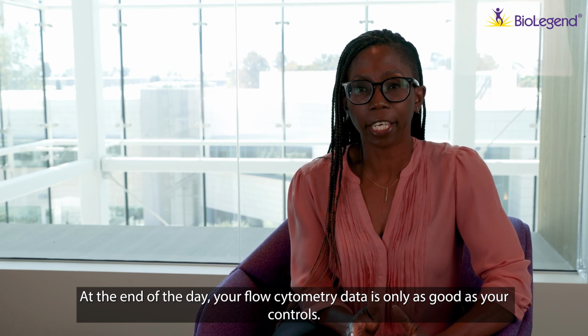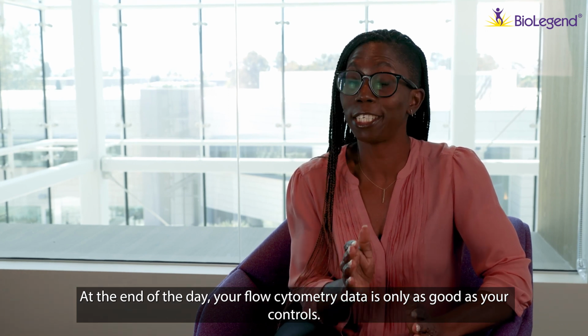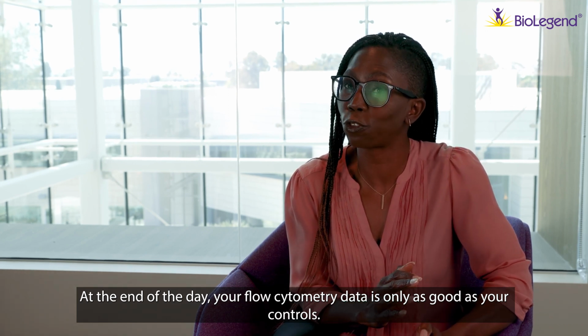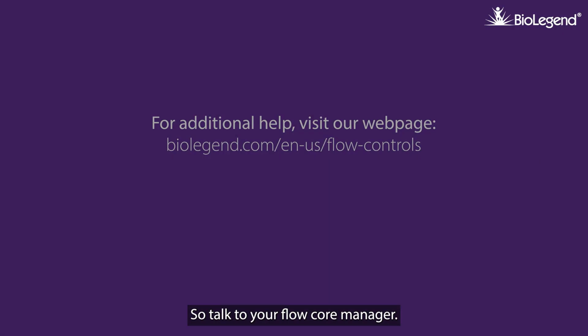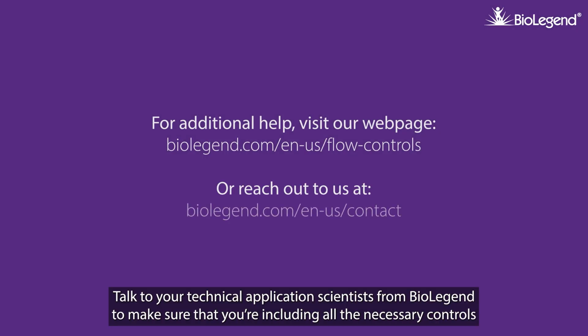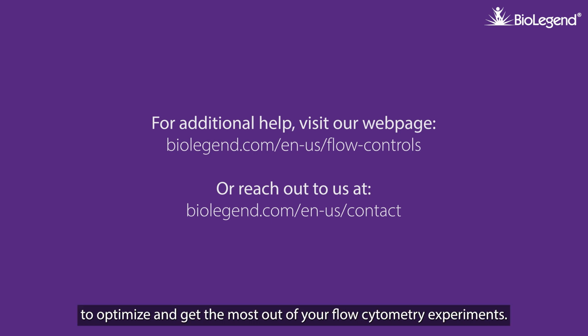At the end of the day, your flow cytometry data is only as good as your controls. So talk to your flow core manager, talk to your technical application scientist from BioLegend to make sure that you're including all the necessary controls to optimize and get the most out of your flow cytometry experiment.